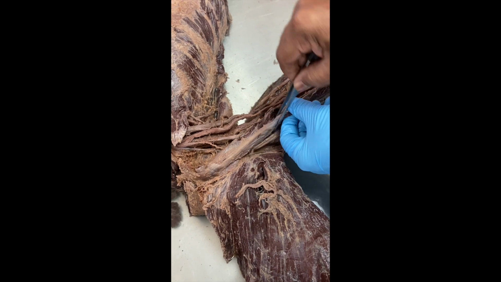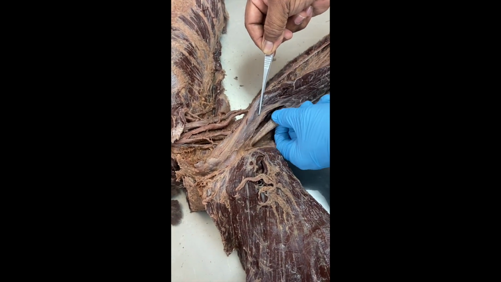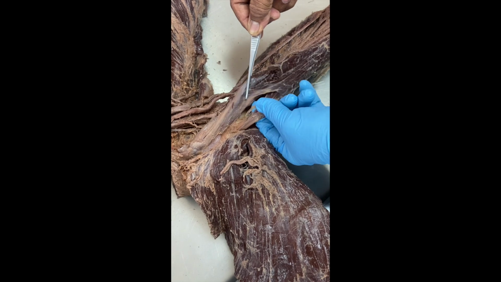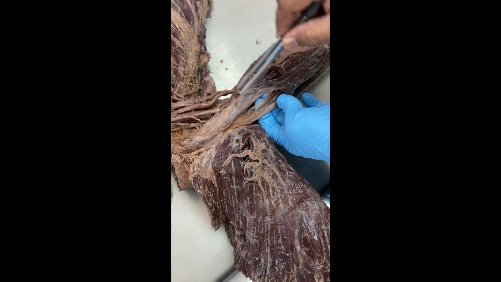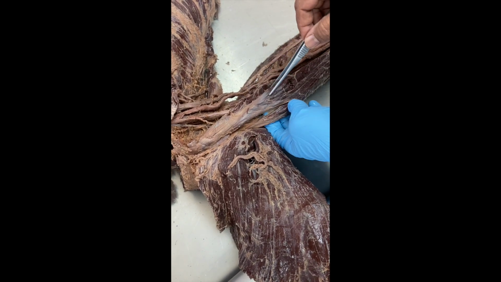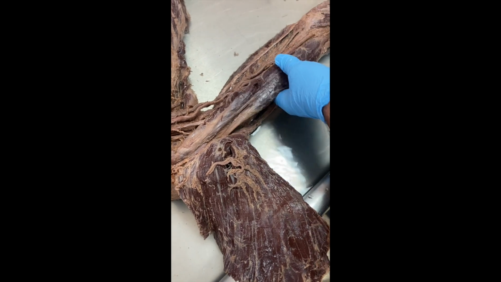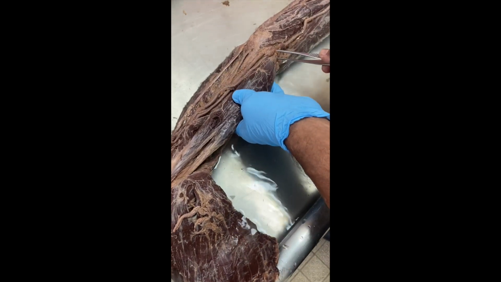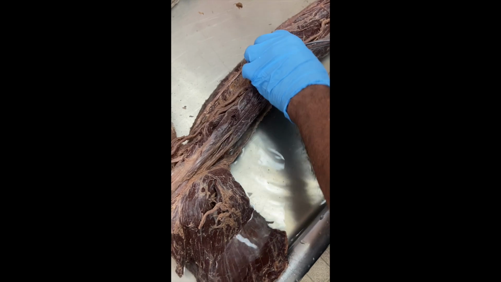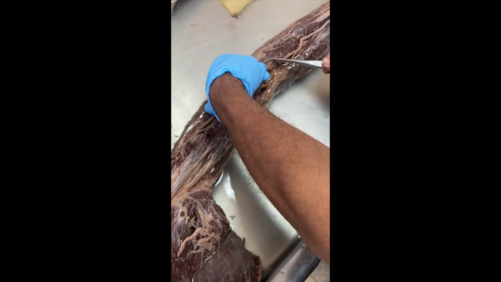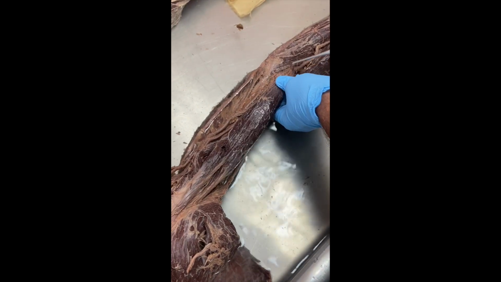Why do you say it is biceps? So this is the short head of the biceps. This is the long head of the biceps. If you trace it down, this is the bicipital tendon of the biceps brachii. This is the bicipital aponeurosis, which is cut.